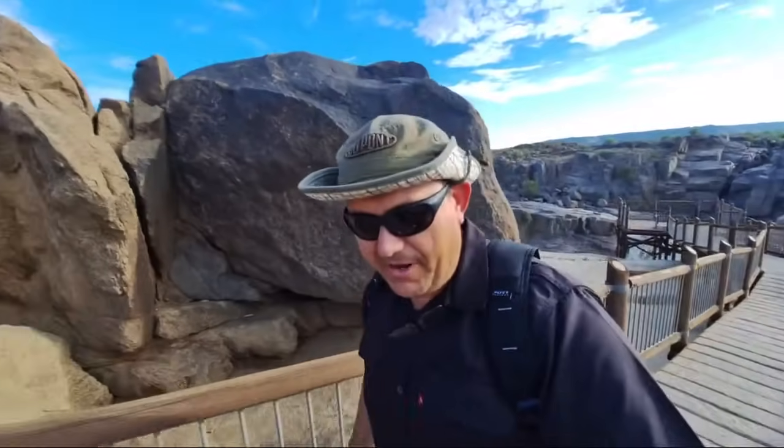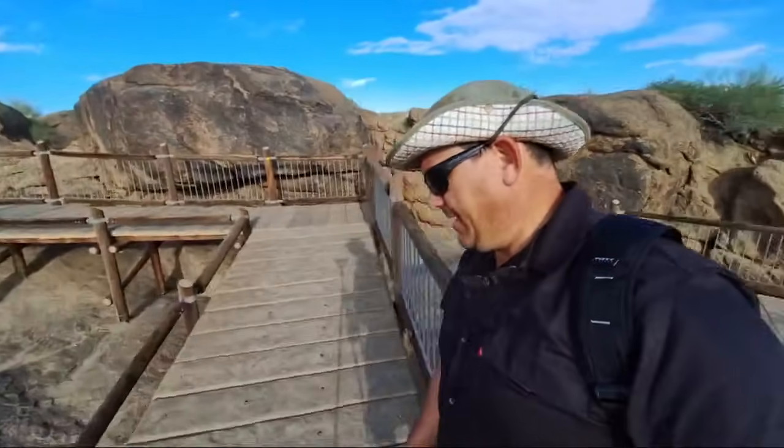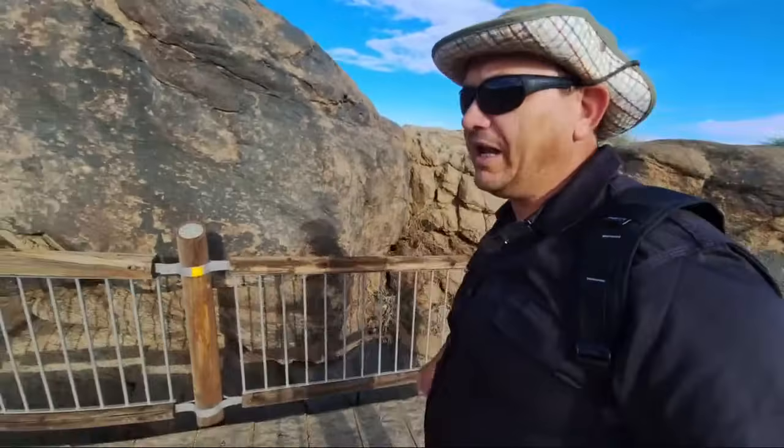So there's a question about the drone. Drones are absolutely not allowed at Augrabies. I've seen one or two drone footage. It's possible that people might have gotten permission, but that's not something that's easy to do. And as far as I understand, it's not allowed at all.